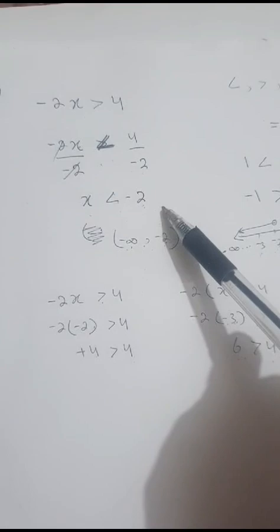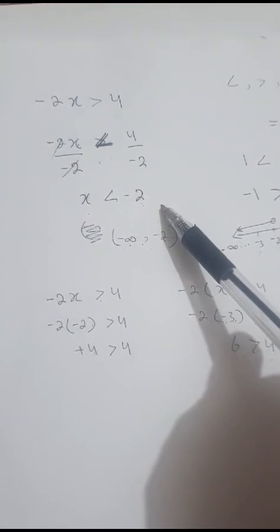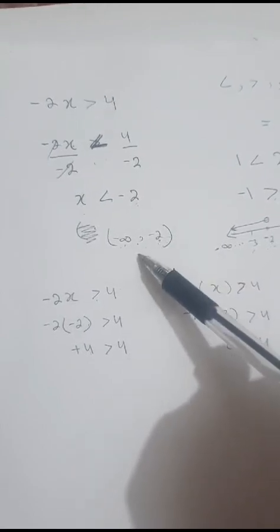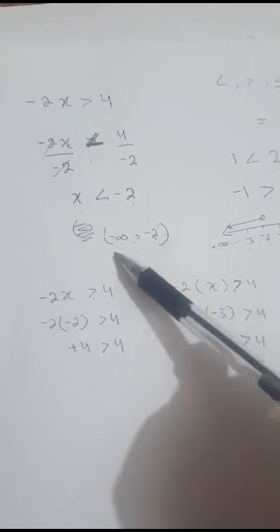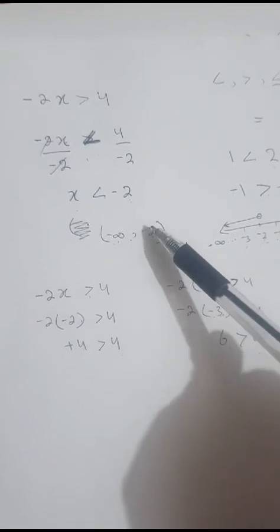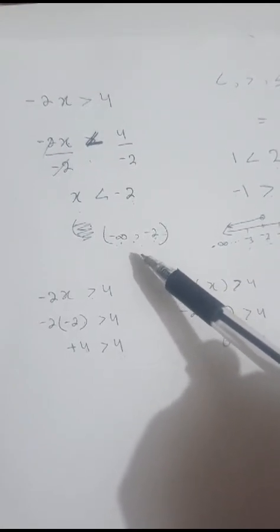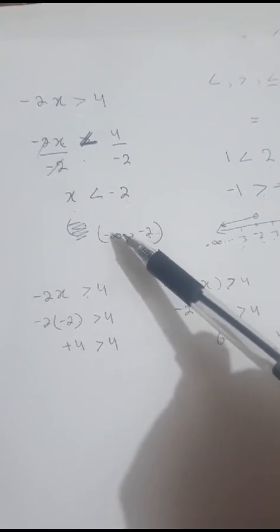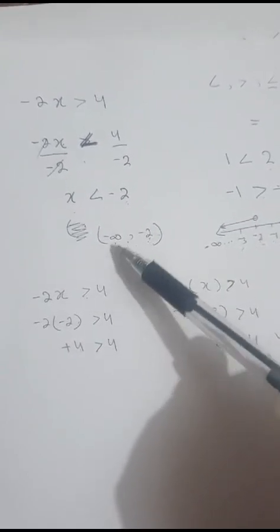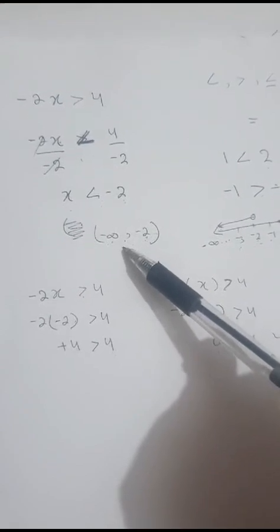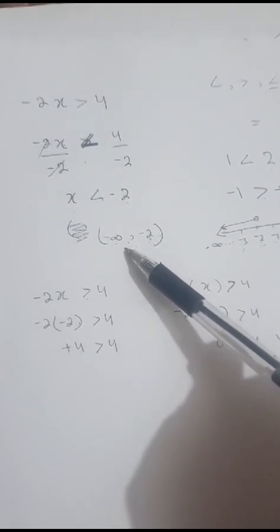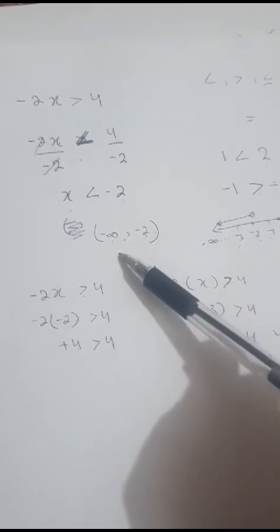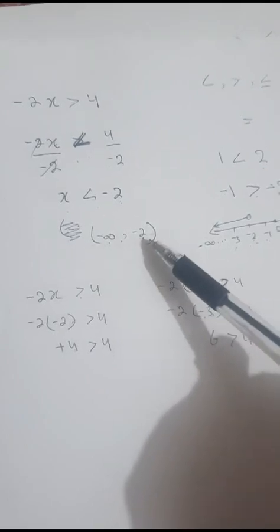So this is the solution of the inequality. Alternatively, we can rewrite it in interval form, which is this one. Here we use the open bracket, and I told you many times that we never use a closed bracket with negative infinity or positive infinity, so we always use the open bracket or parenthesis.